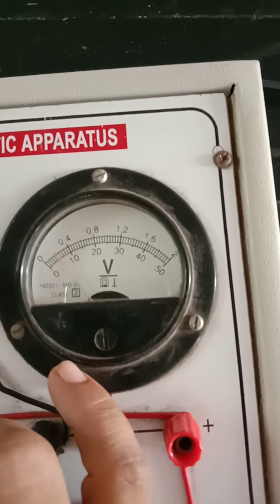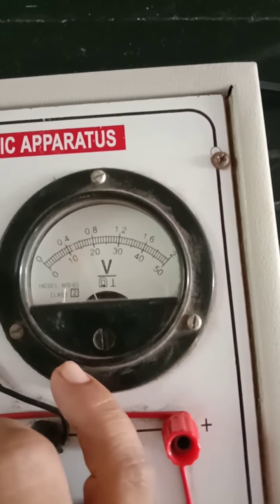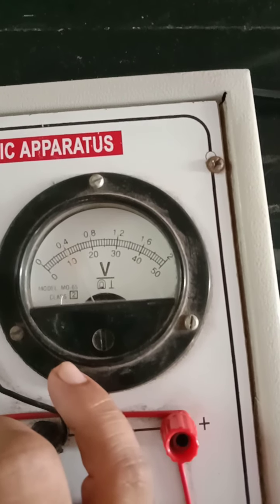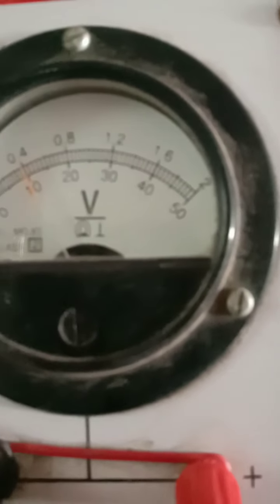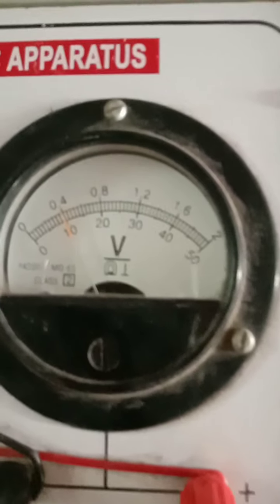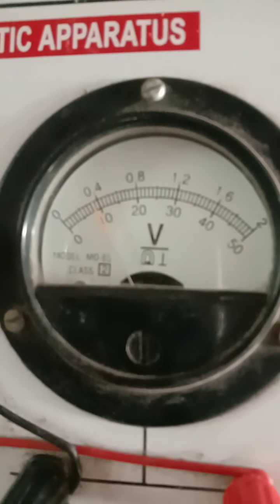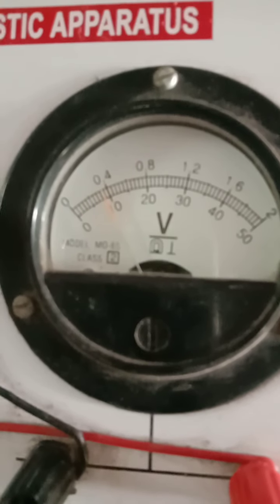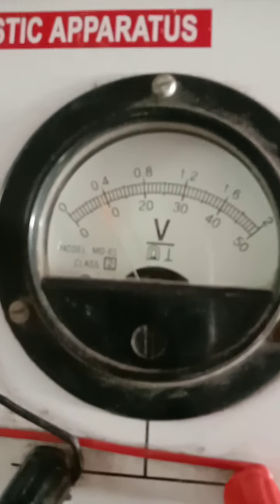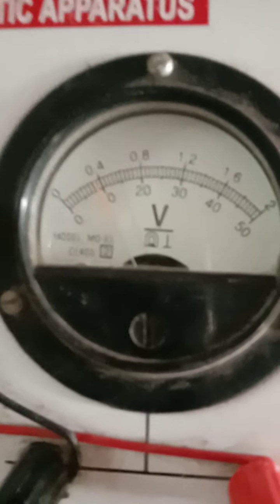Now we rotate it so that the pointer moves further. Suppose this pointer is on the 5th division starting from 0.